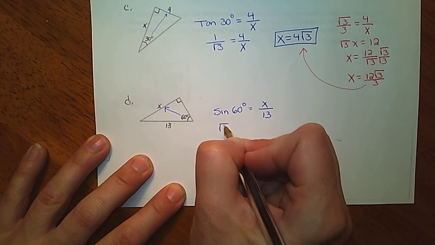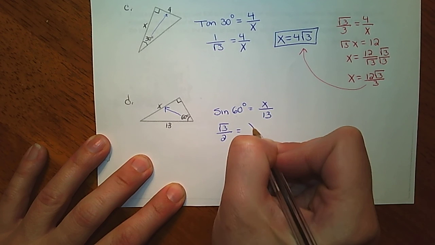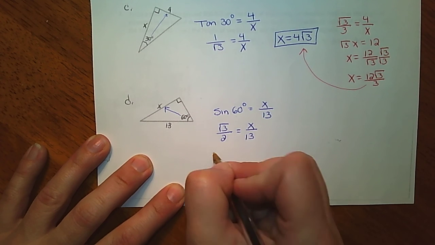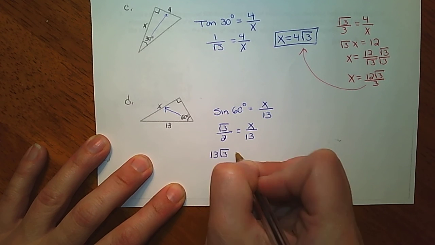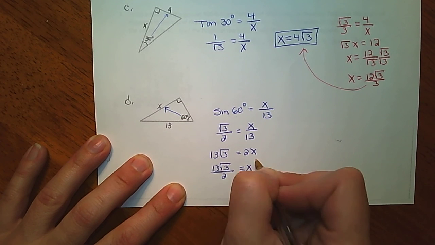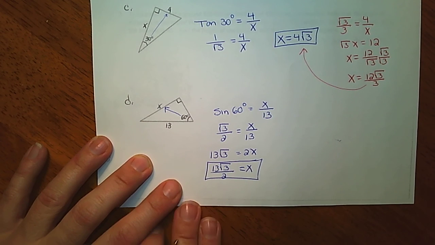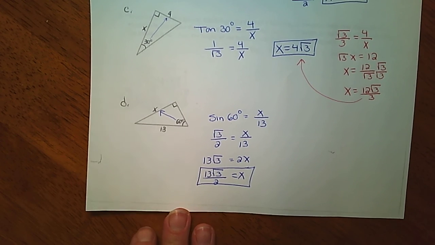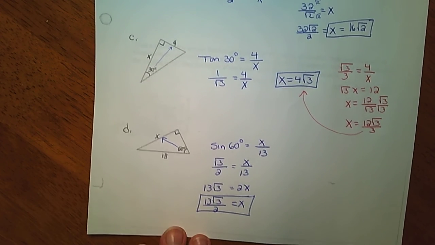This is going to be radical 3 over 2, because x over 13. I'm going to cross multiply, divide by 2, and that is it. Nothing much else we can do with that one. And that is it for the first page. Real basic SOHCAHTOA with a right triangle.